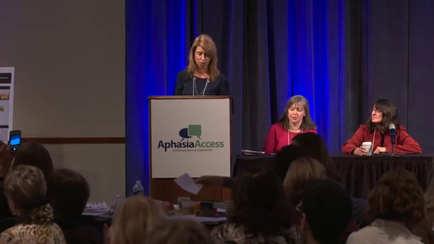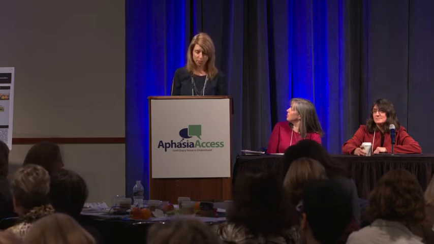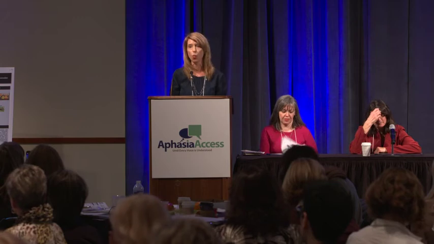We divided the modules into 8 different categories. First, setting goals, and we have some wonderful links and some examples of goals. Then training communication partners, which is so integral to everything that we do and such an important part of intervention. Working with people with aphasia to maximize all their communication modalities. How can we empower them to teach others about what works for them in communication? Because it's going to be different with every single person with aphasia.